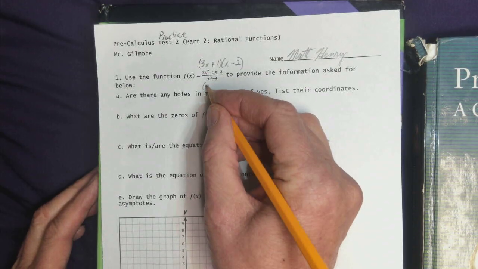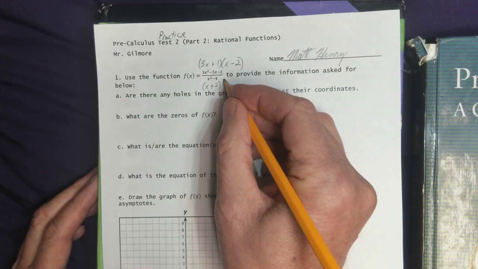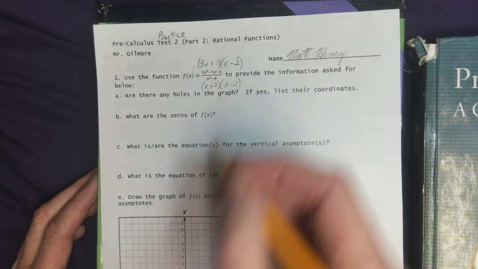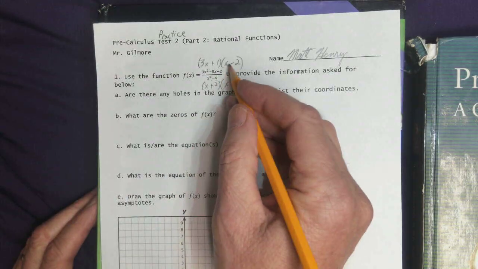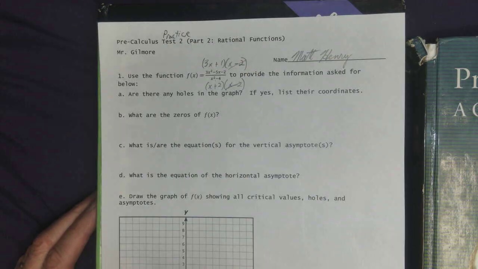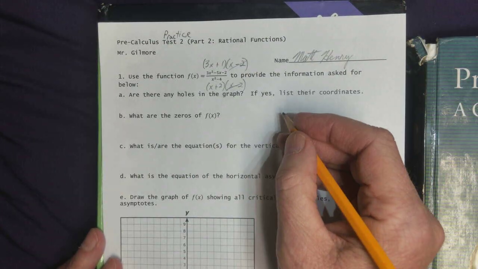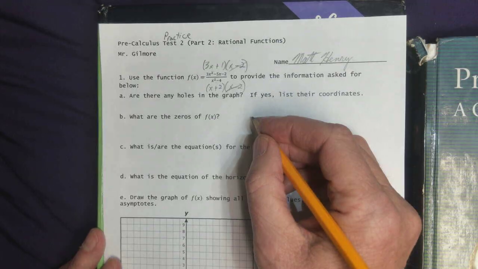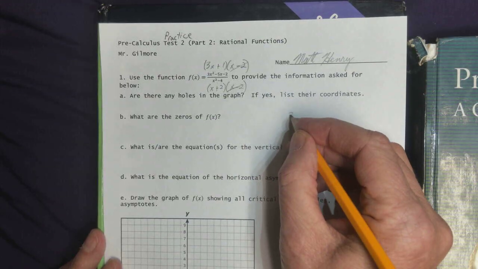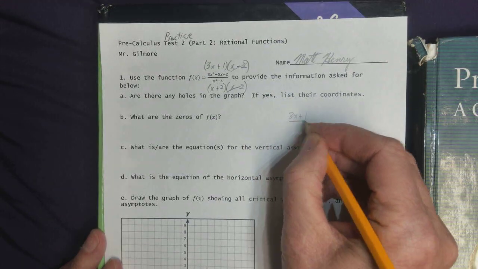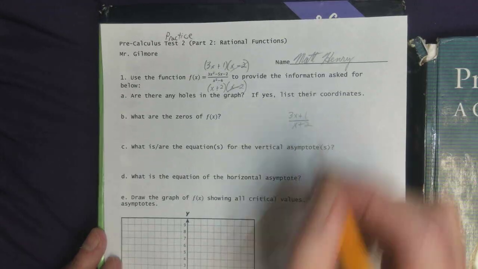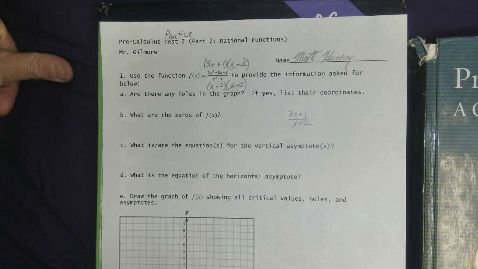Now, x squared minus 4, that's x plus 2 times x minus 2. All right, now, the x minus 2's will cancel out. So the simplified function is 3x plus 1 over x plus 2. I'll just keep that over to the side there.